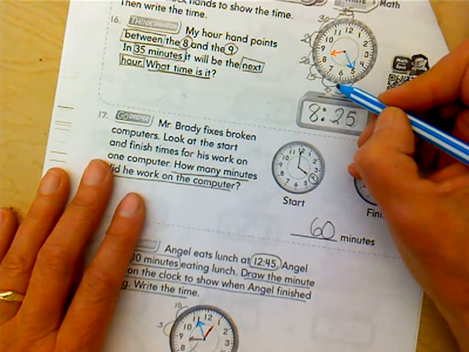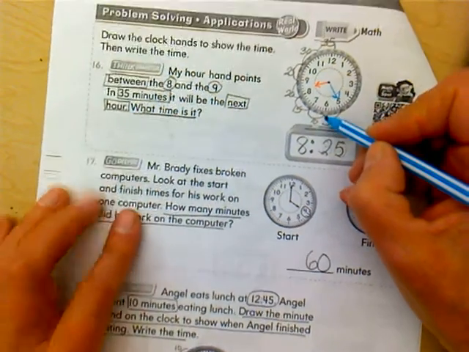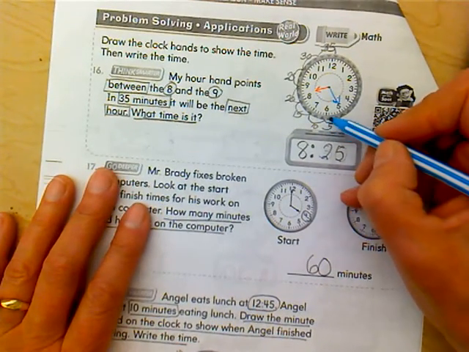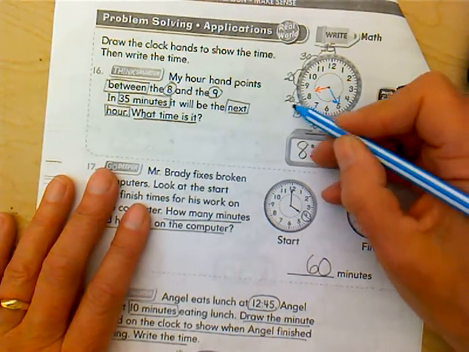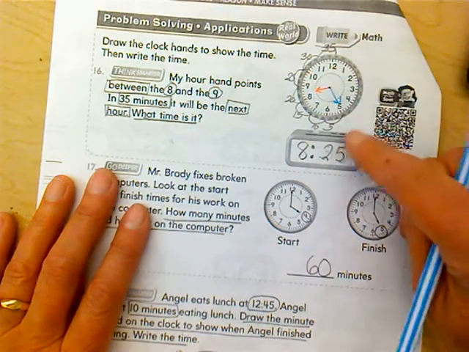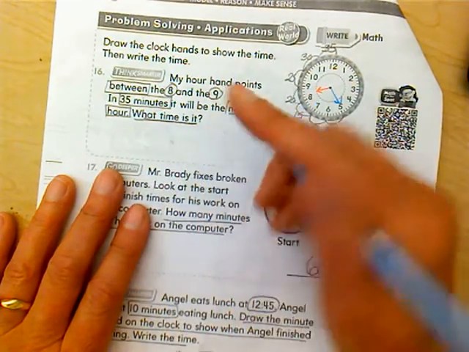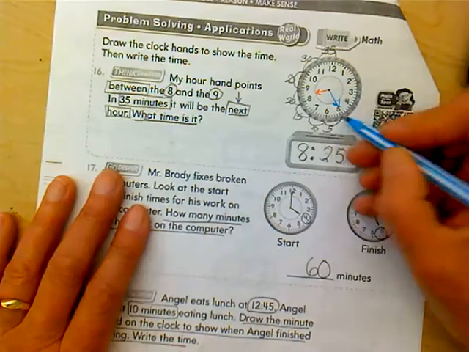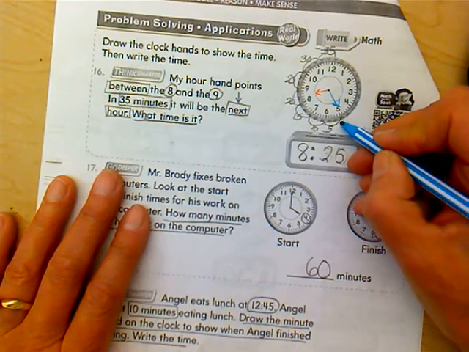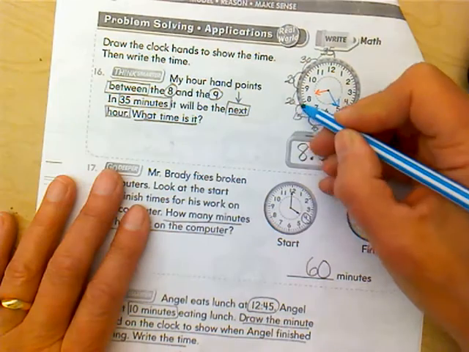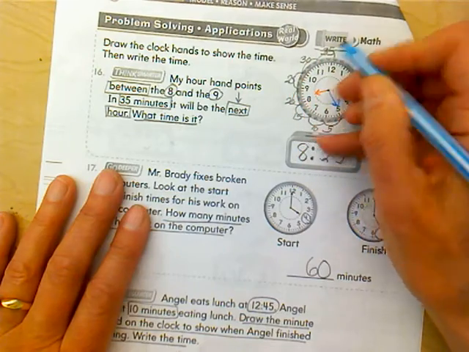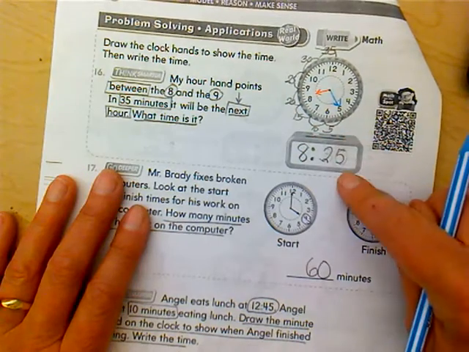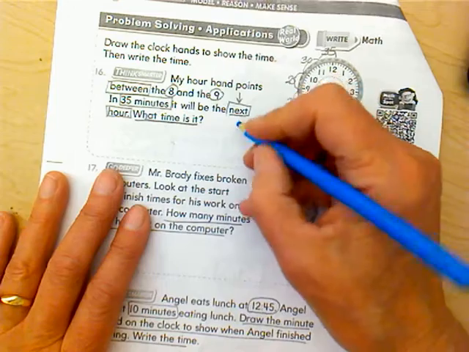I knew if I started on 8:30, it would give me 5, 10, 15, 20, 25, 30, but I have to have 35 minutes until the next hour. So I had to start at 5, 10, 15, 20, 25, 30, 35, which makes my time 8:25. That one was a hard problem.